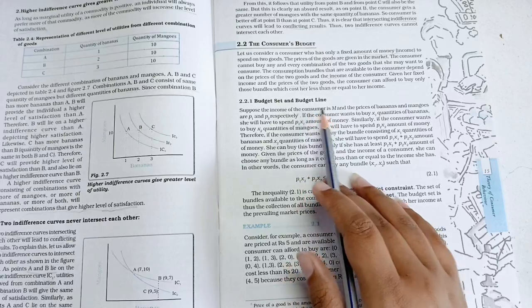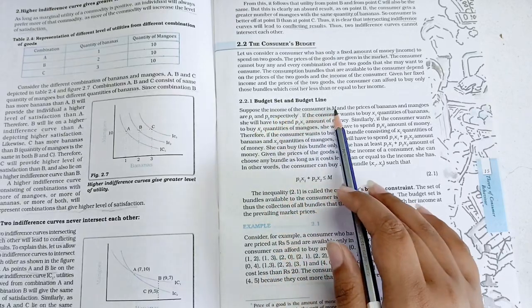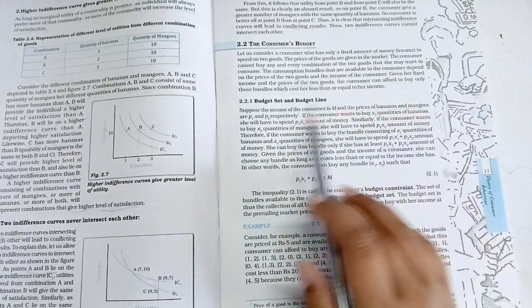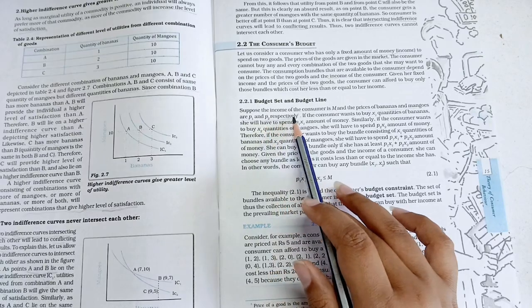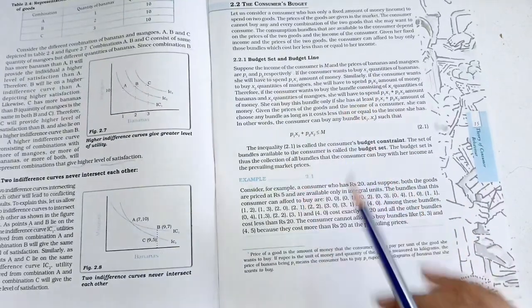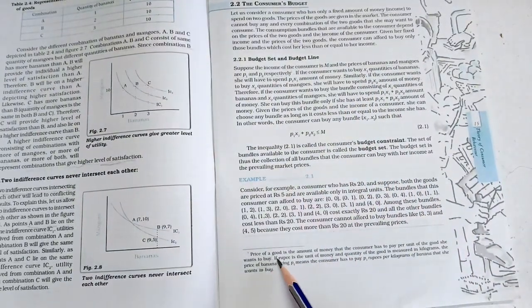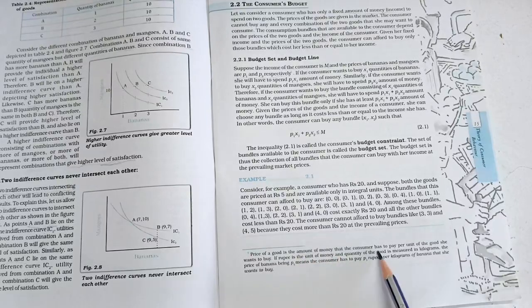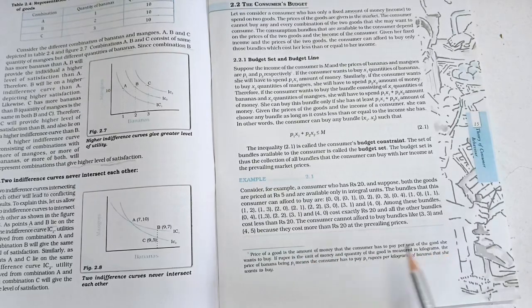Budget set and budget line. Suppose the income of the consumer is M and the prices of bananas and mangoes are P1 and P2 respectively. The price of a good is the amount of money that the consumer has to pay per unit of the good she wants to buy. If rupee is the unit of money and the quantity of the good is measured in kilograms, the price of banana being P1 means the consumer has to pay P1 rupees per kilogram of banana that she wants to buy.